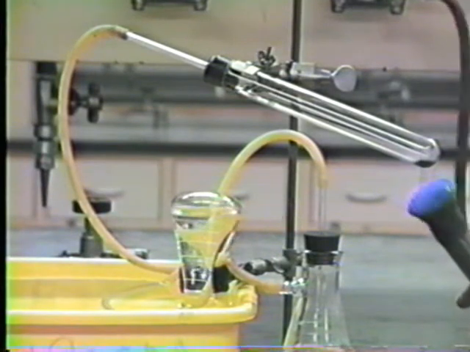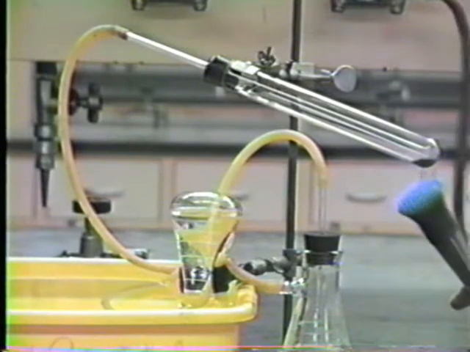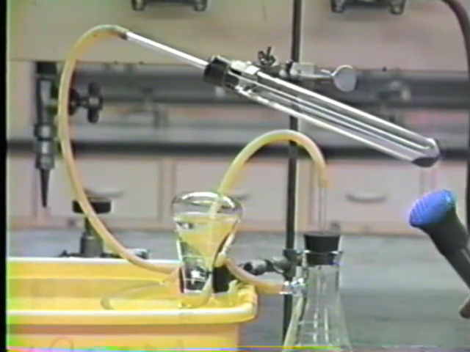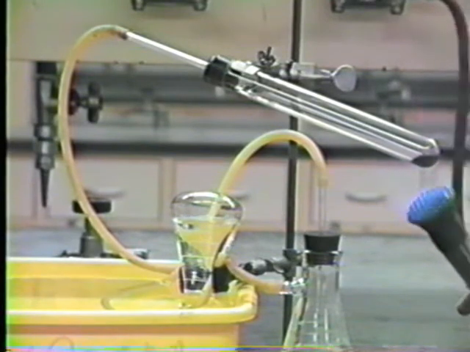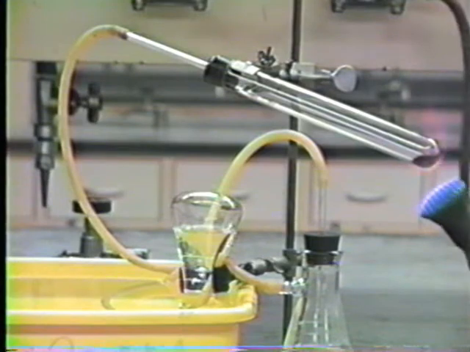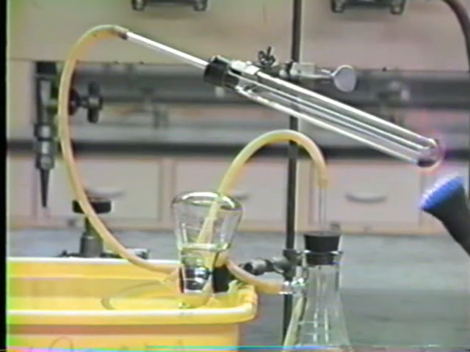There we go. Now we're really generating the oxygen at a reasonably rapid rate. All that water that had originally gone into the rubber tube is now being blown out by the oxygen which is generated here. And here we go.